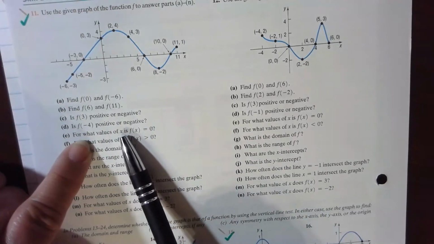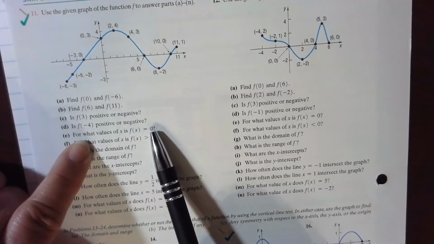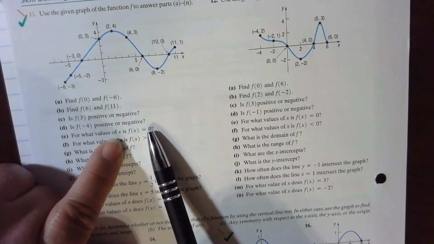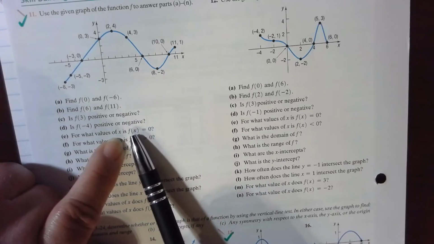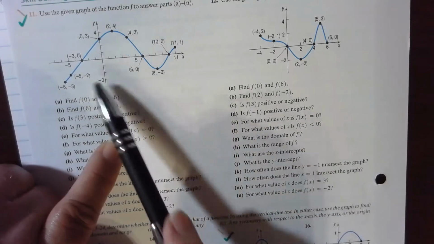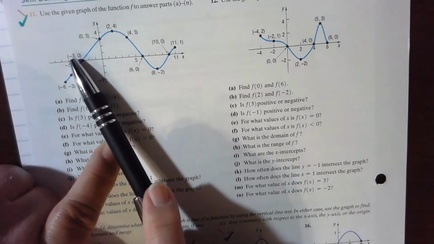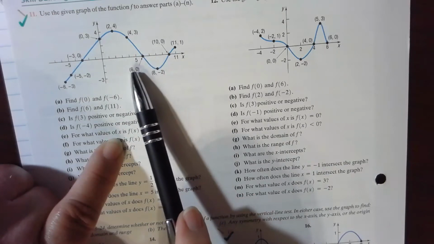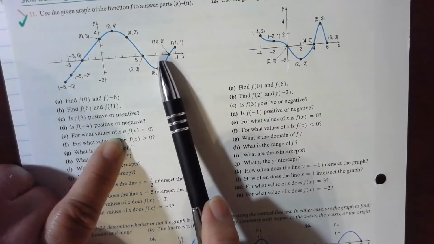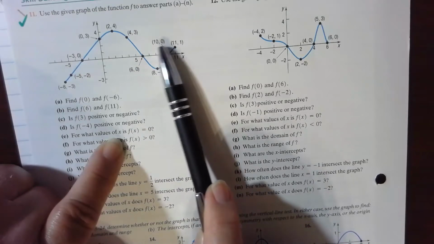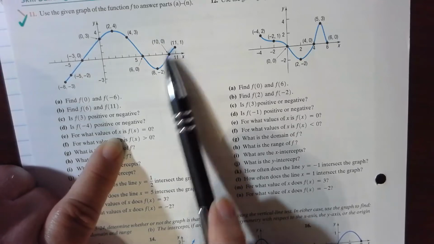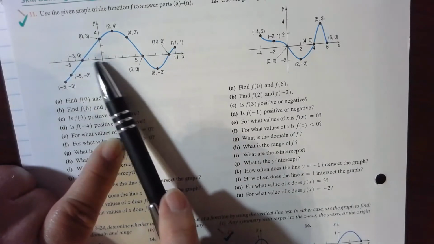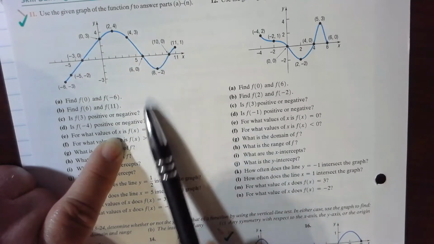For what values of x is f of x equal to 0? It means what is the x that makes y 0? Okay? Find the x values for which y is 0. Well, y is 0 right here, so one of the answers is negative 3. Y is 0 here, so one of the answers is 6. And y is 0 here, so one of the answers is 10. So this part has 3 answers, negative 3, 6, and 10.